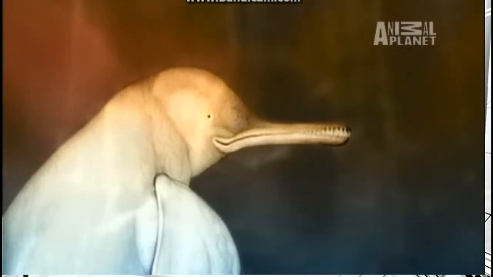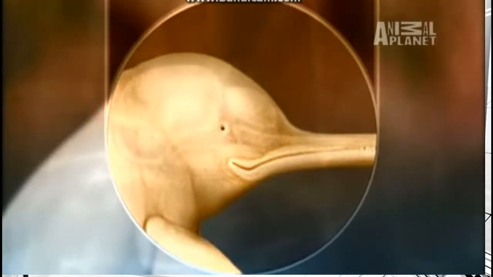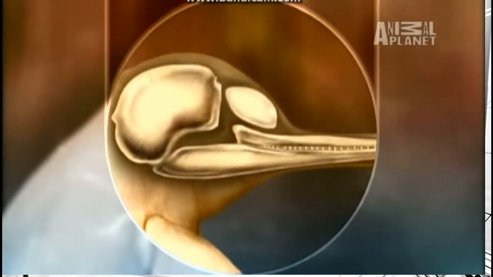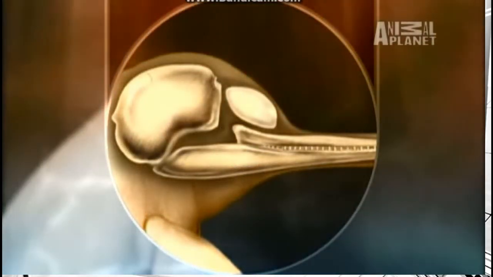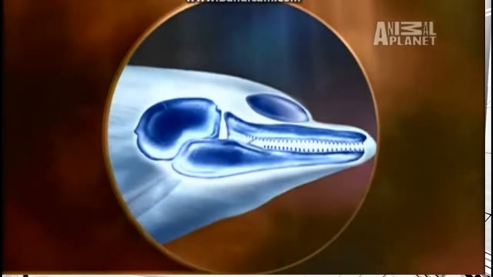So how does the Ganges dolphin find its way around? How does it find the fish that it eats? It relies almost exclusively on a sense that all cetaceans are masters of: echolocation, sonar. Its entire head is built around an array of sending and receiving equipment.